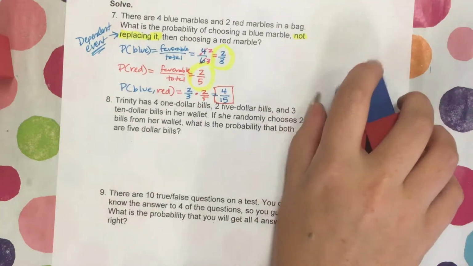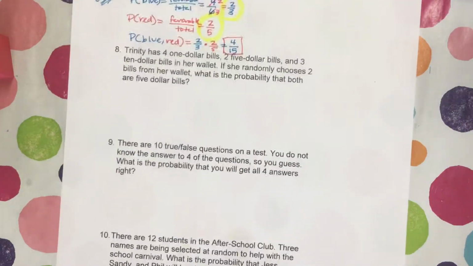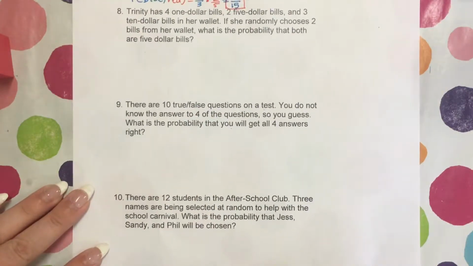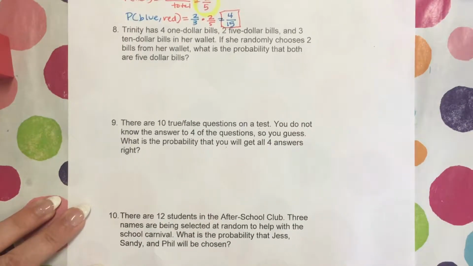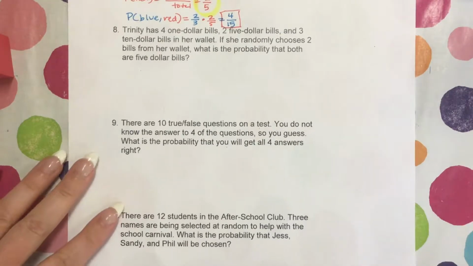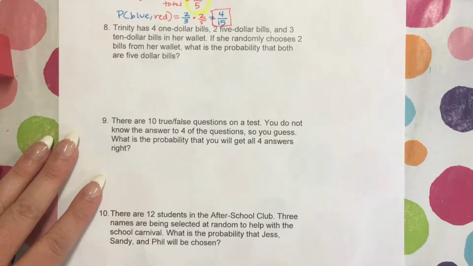All right, perfect. Let's go on to the next problem. It says that Trinity has 4 $1 bills, 2 $5 bills, and 3 $10 bills in her wallet. If she randomly chooses 2 bills from her wallet, what is the probability that both are $5 bills?